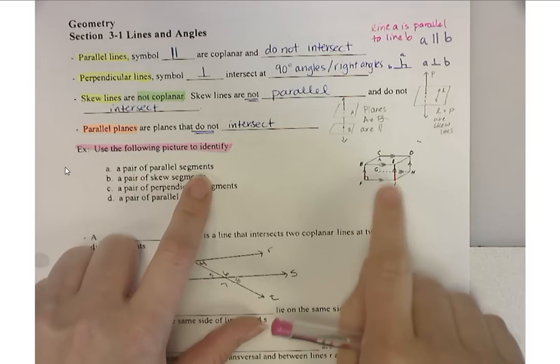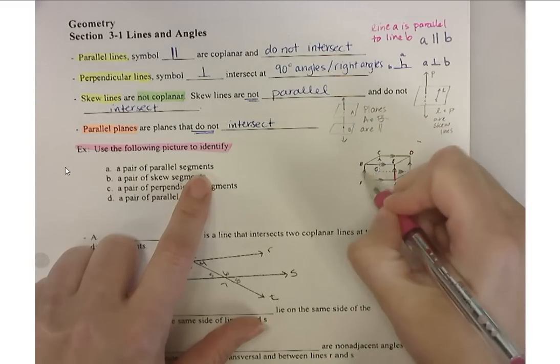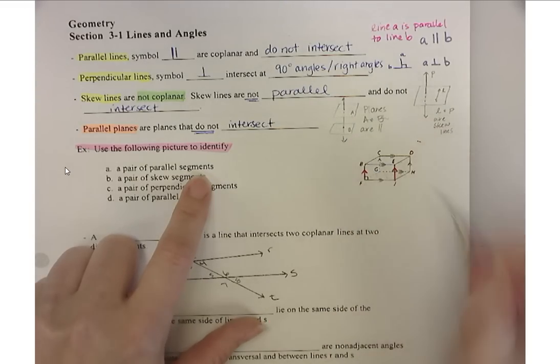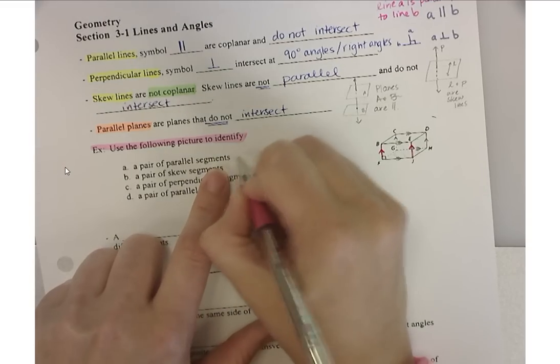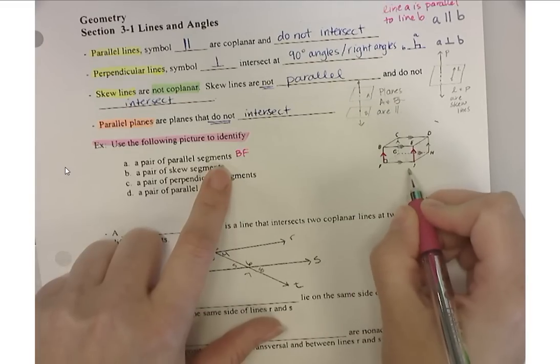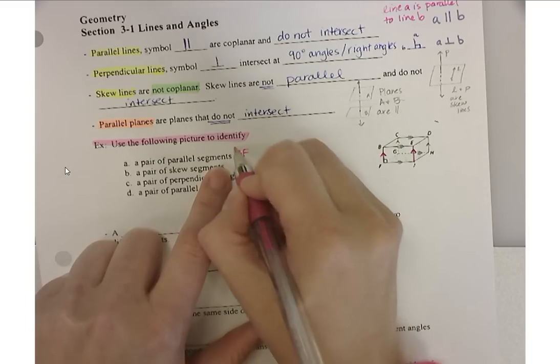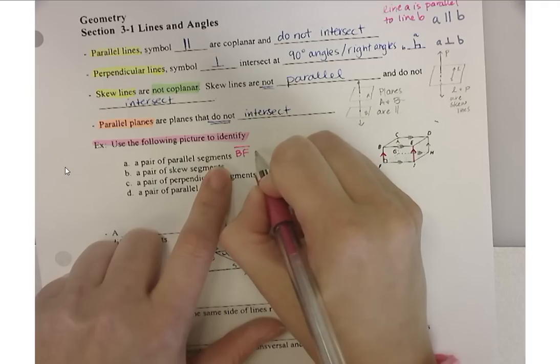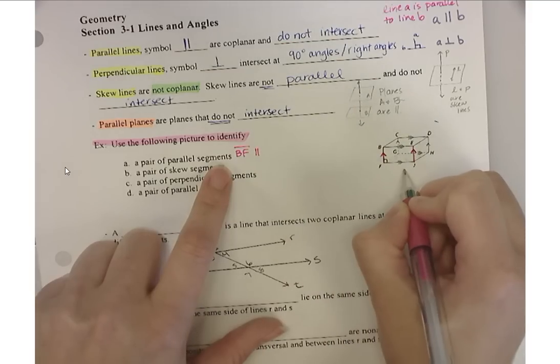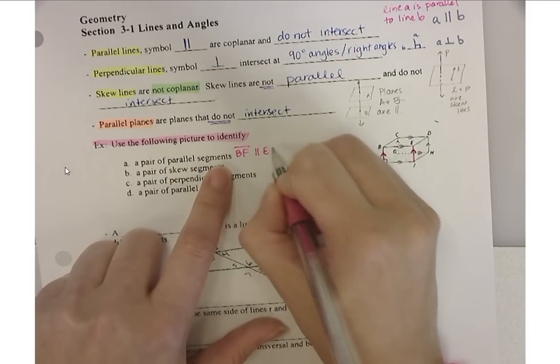Now notice in the diagram how these have these arrows here. That means that they are parallel to each other. So when we start to mark things on diagrams, we can use those when we know that they're parallel, or sometimes they will be marked in the picture for us, and then that tells us that they are parallel. So BF is parallel to EJ.